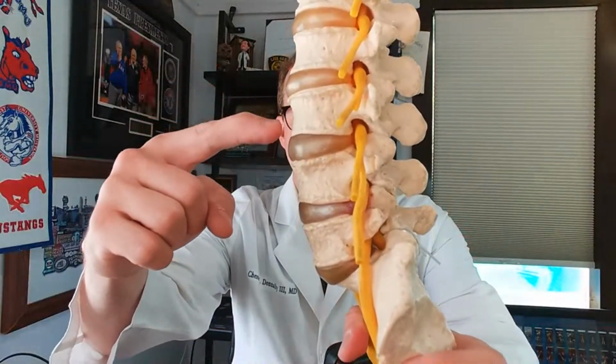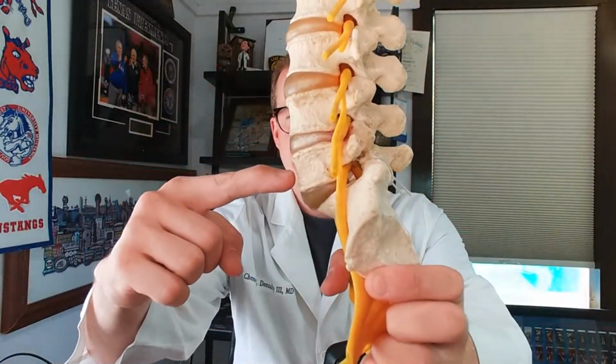It goes bone, disc, all the way down the spine. And to answer different questions about the spine, I think understanding the anatomy is helpful. So I'll just jump into a bunch of different questions.